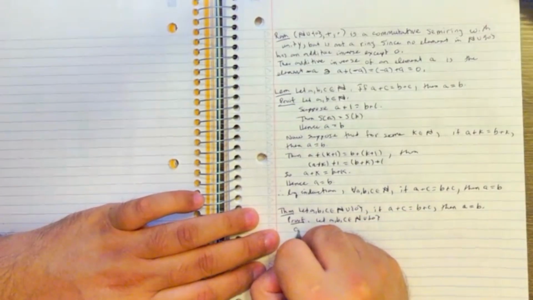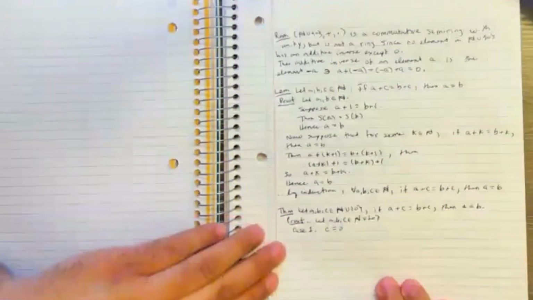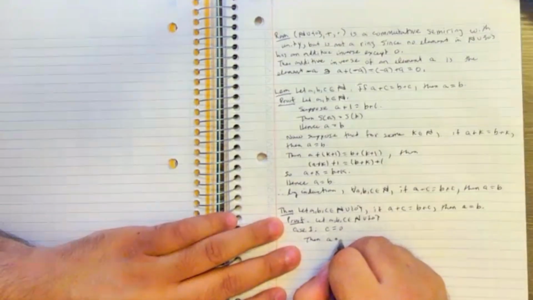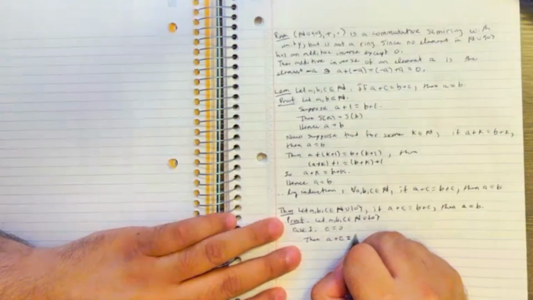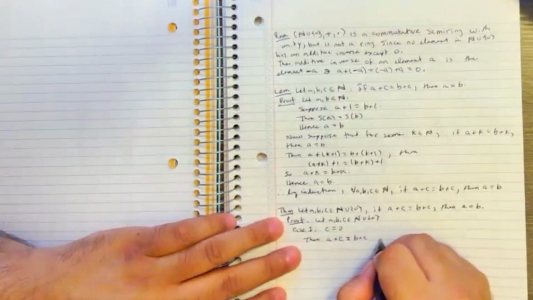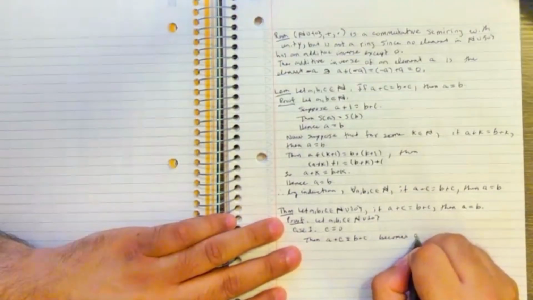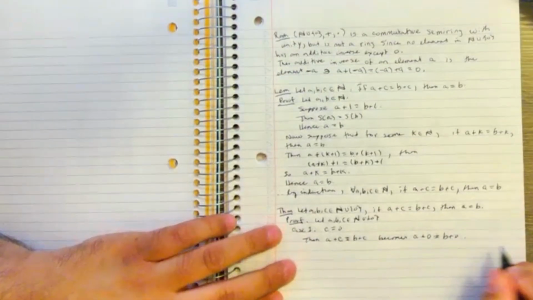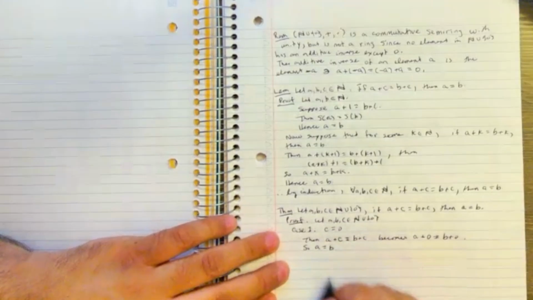We'll look at case 1. Let c equal 0. Then a plus c being equal to b plus c becomes a plus 0 is equal to b plus 0, and so a is equal to b.